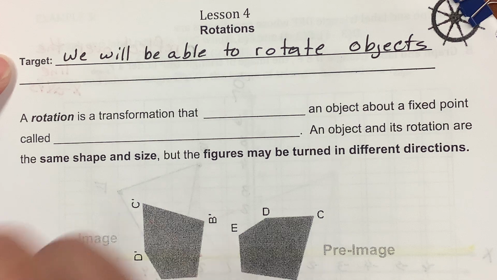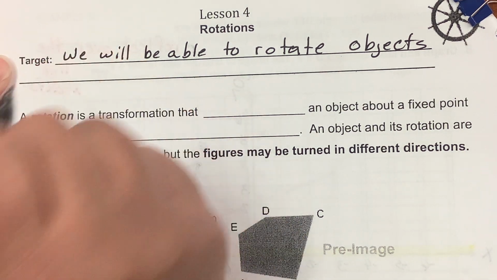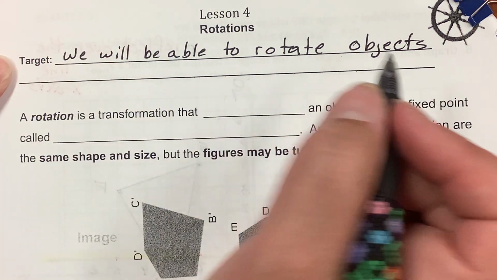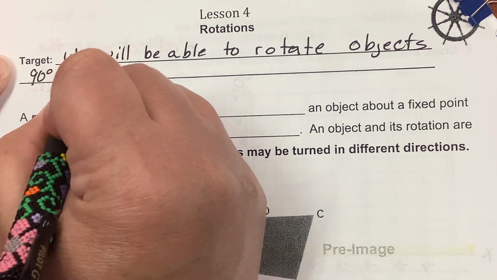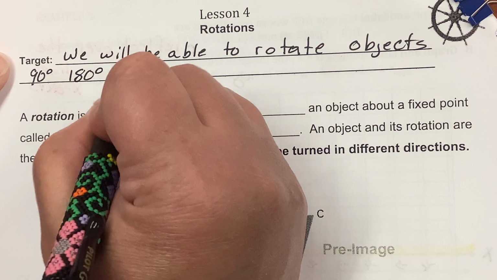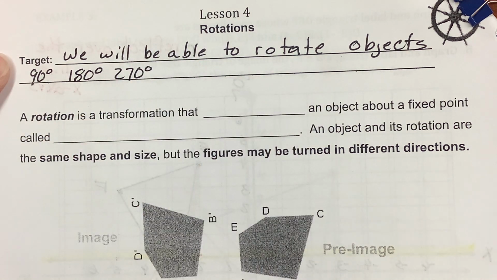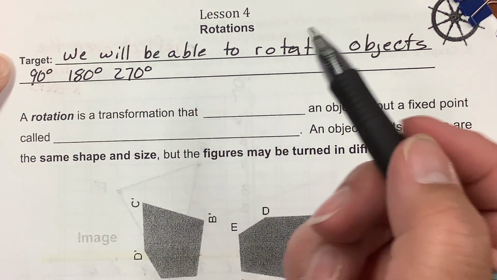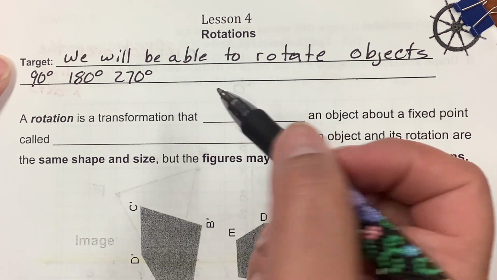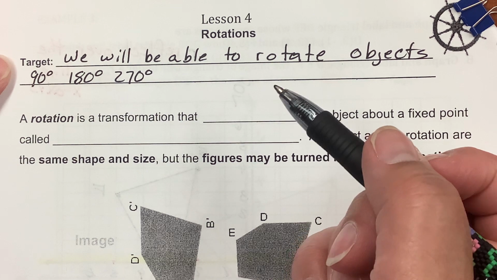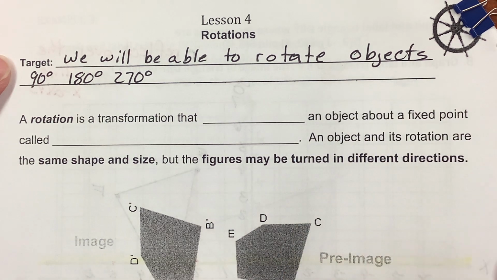We're going to talk about that in a minute. But mostly rotate objects 90 degrees, 180 degrees, and 270 degrees. Those are the ones we're going to be working on. So you know 90 degrees is a right angle, 180 degrees is a straight line pointed in the opposite direction, and 270 degrees is 3/4 of a circle, and we'll be talking about that.